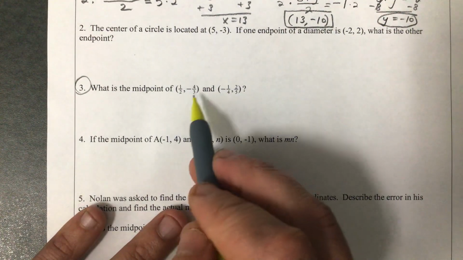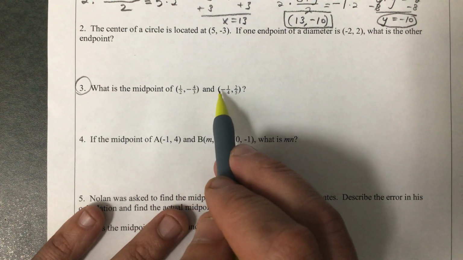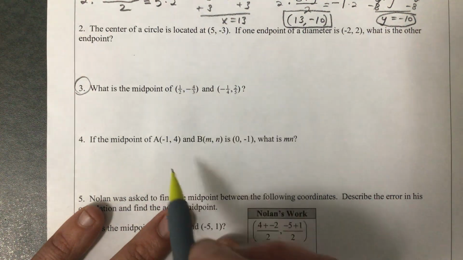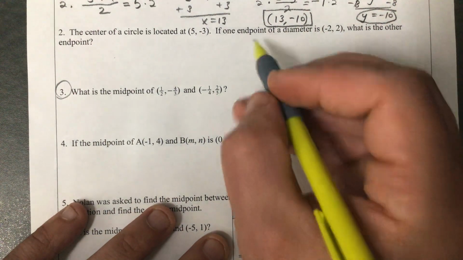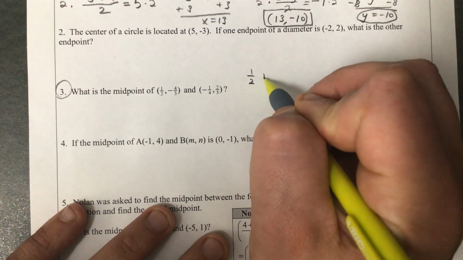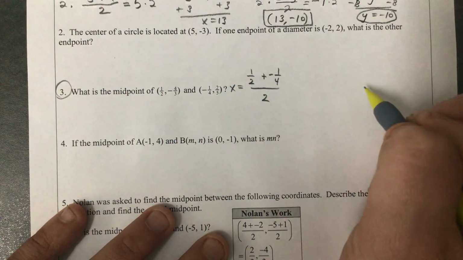All right, let's go down to number 3. It says, what's the midpoint of, and then I'm given fractions, (1/2, -3/4) and (-1/4, 2/5)? Just because these are fractions doesn't mean my process is not the same. I'm still going to use my midpoint formula. So I'm going to do that work over here. I'm going to do 1/2 plus -1/4 over 2. That's going to be the x value.